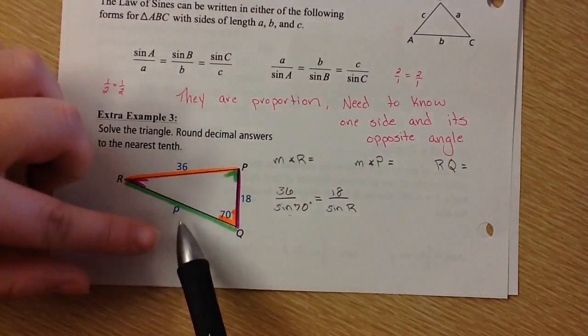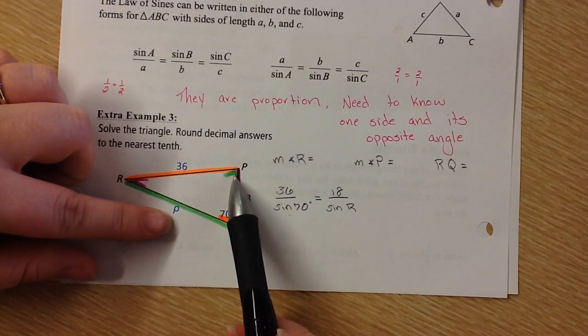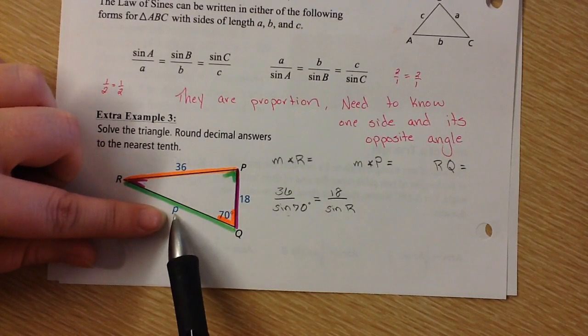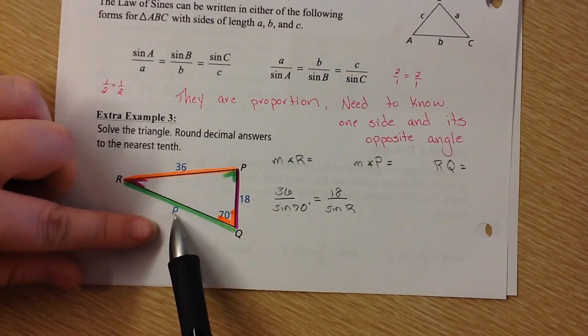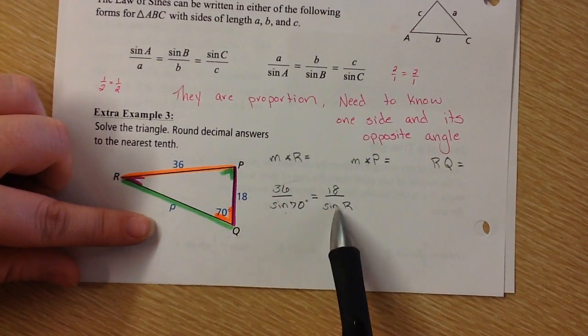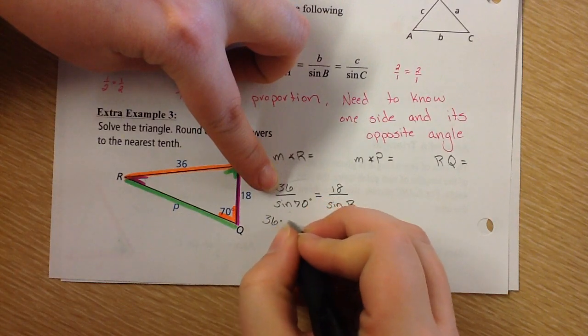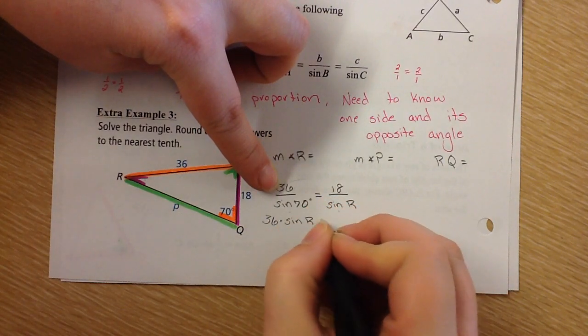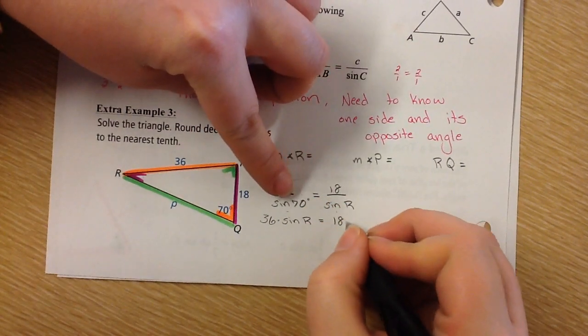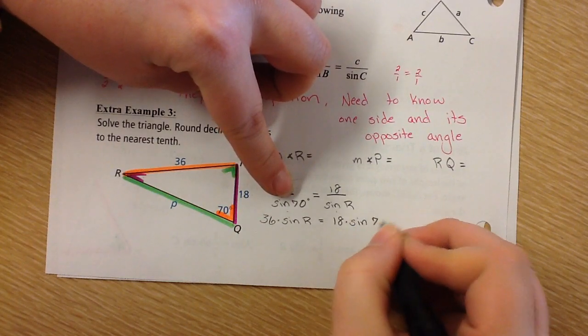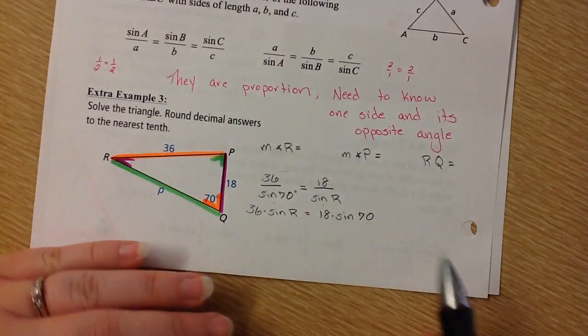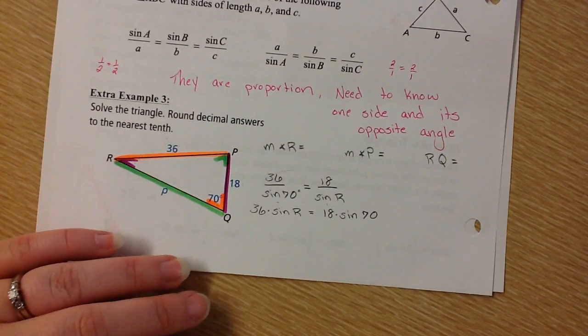Okay, and we can't actually solve for P first because we don't know the green side. So we can't solve for this yet. So now we use our means extremes. I'm going to take the 36 times the sine of r, which we don't know what that is, equals 18 times the sine of 70. Well, we know what the sine of 70 degrees is.